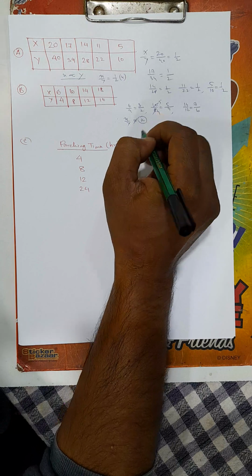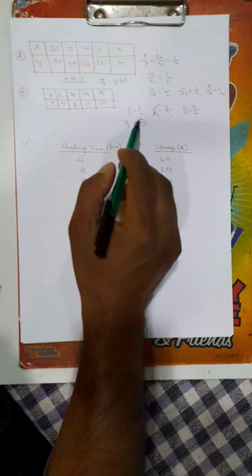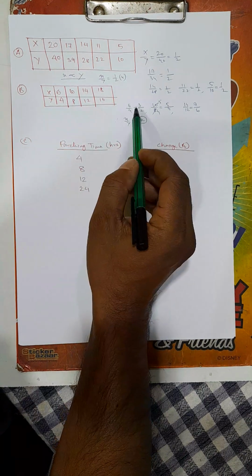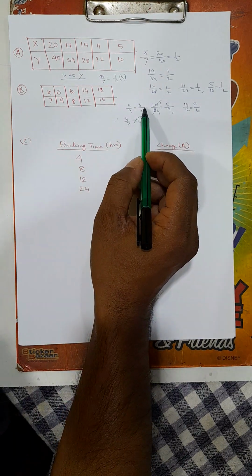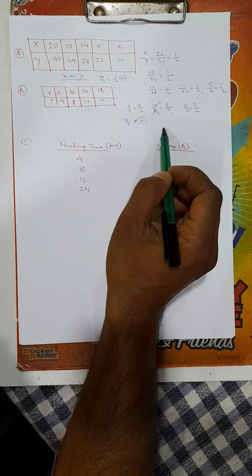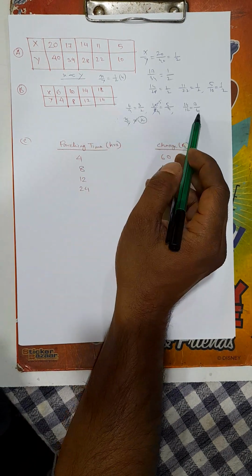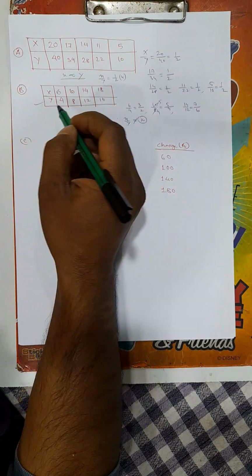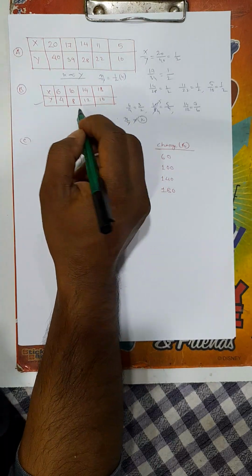K means a constant. Here x by y is not constant. It is varying, not the same. In the first case, x by y is 3 by 2. In the second case, it is 5 by 4. Third case, it is 7 by 6. So in this particular example, x and y are not directly proportional.